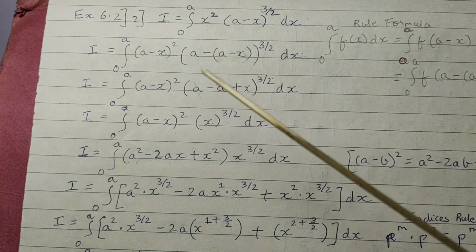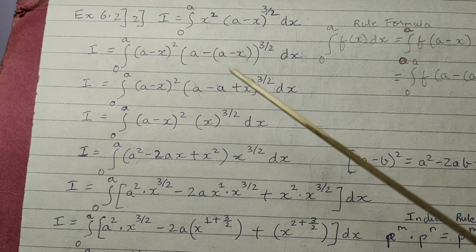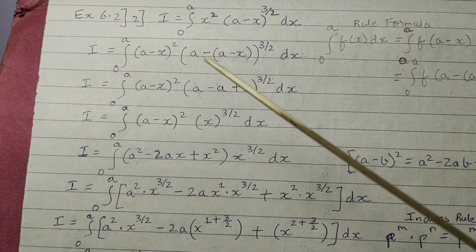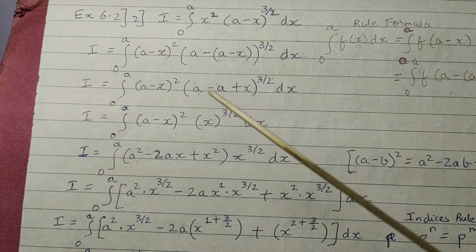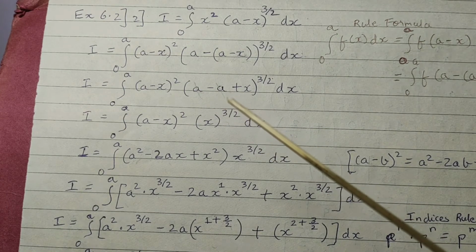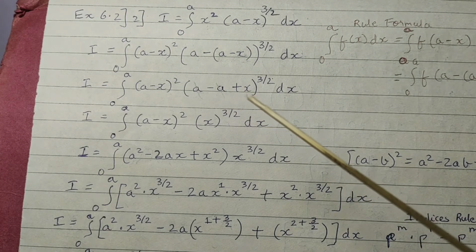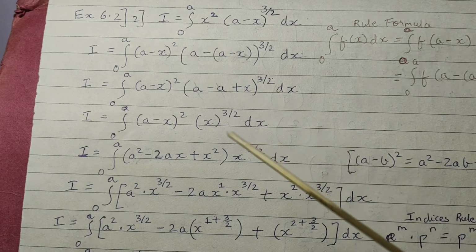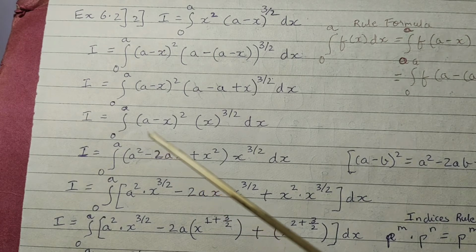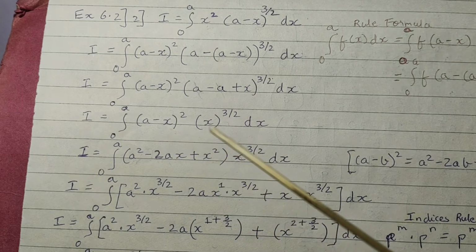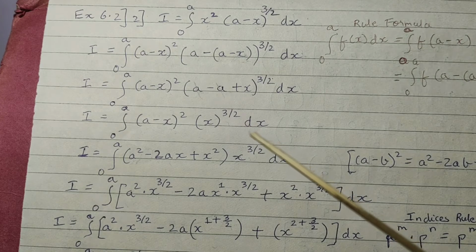Once you open, this minus sign will be applicable on a, and minus and minus will give plus. So these two terms will get cancelled out, and the remainder would be x raised to 3 by 2. So the integral from 0 to a of (a minus x) square, x raised to 3 by 2 dx.